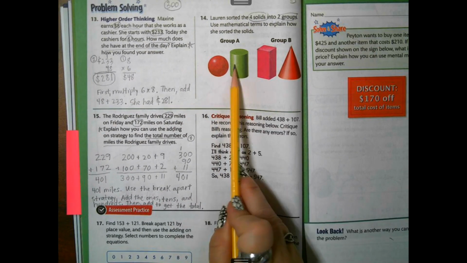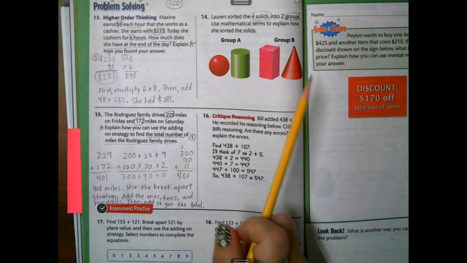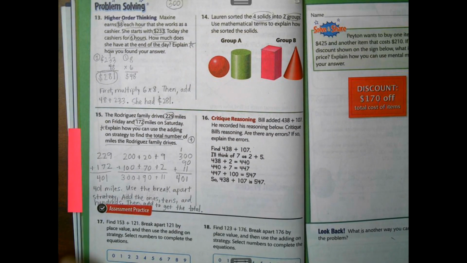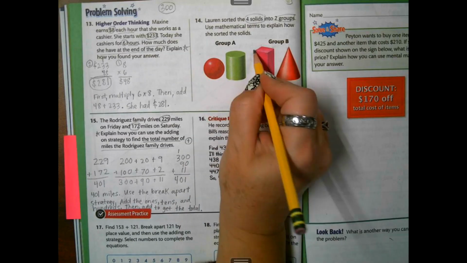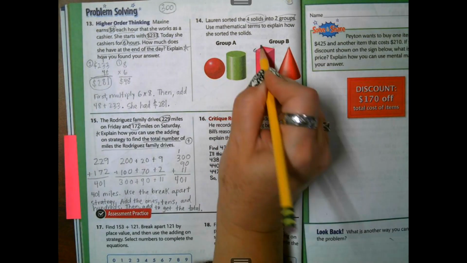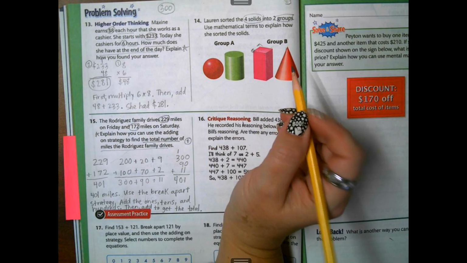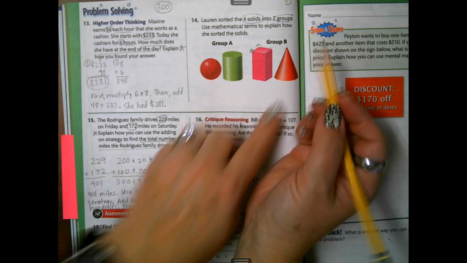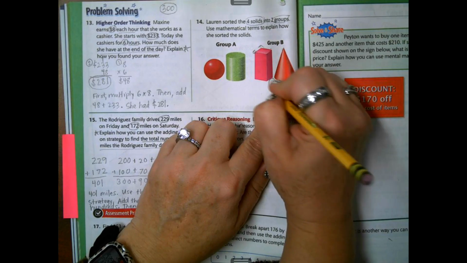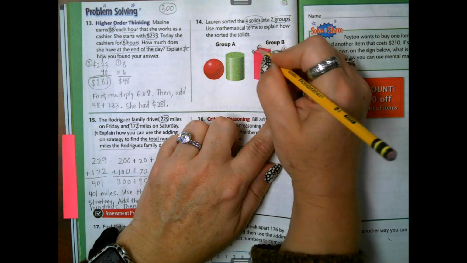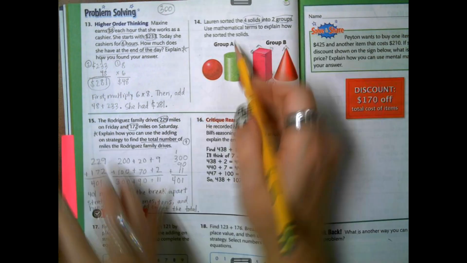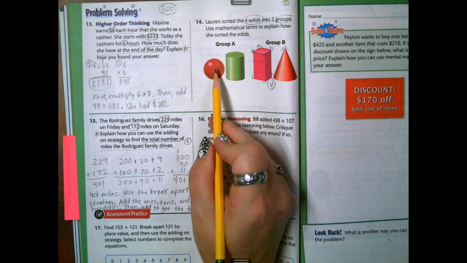Does this group have any corners? No. What is that fancy term that we use where we can make the letter V? Vertices. So this one has the letter V's. We've got V up here. We've got V's on all these corners, all the way around. There are no vertices in this group.